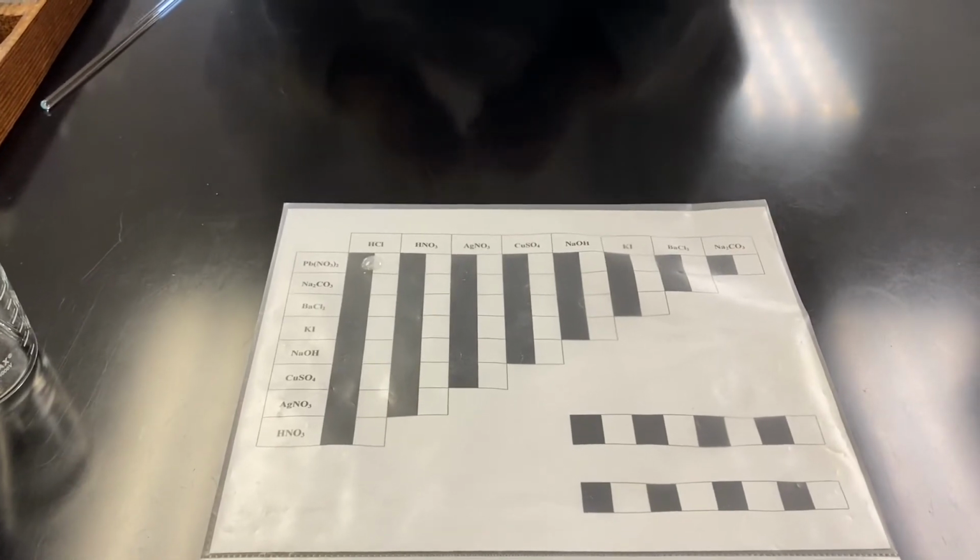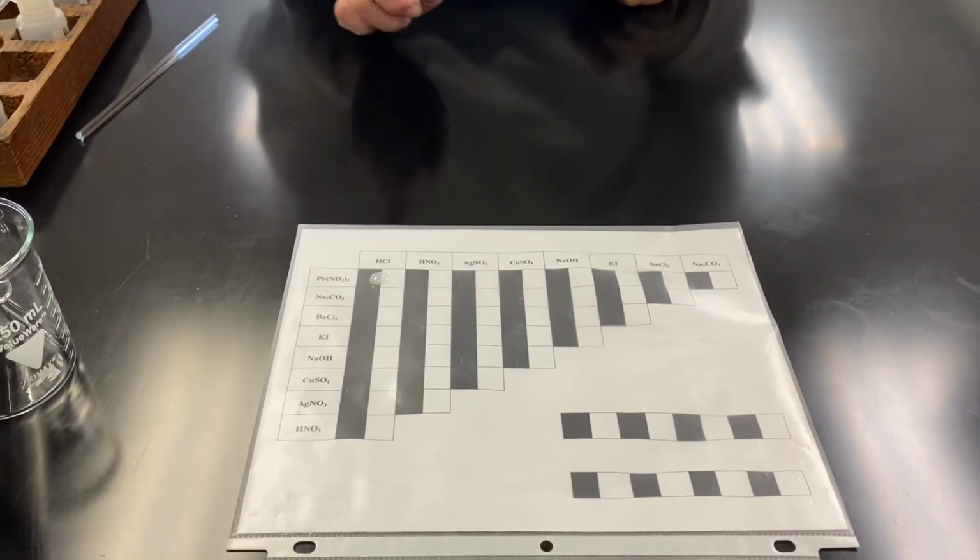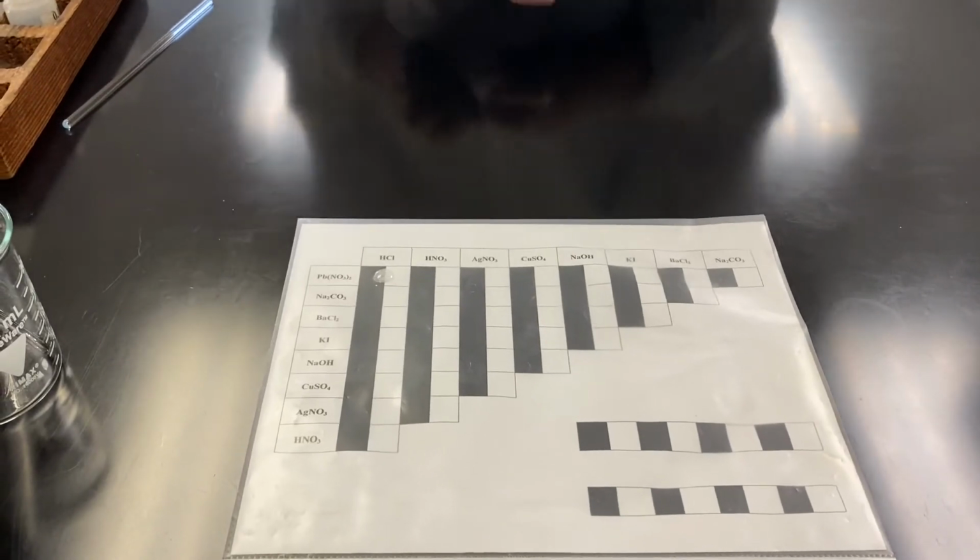Record this observation on your page 33: white PPT is formed. During the mixing of the chemicals, when you see effervescence, you should record that immediately.